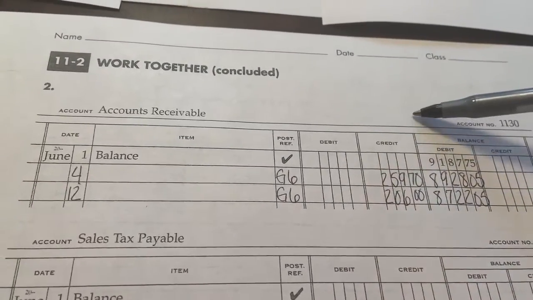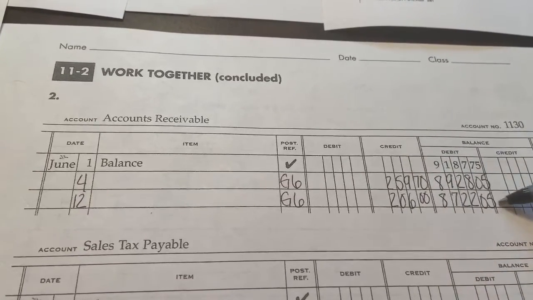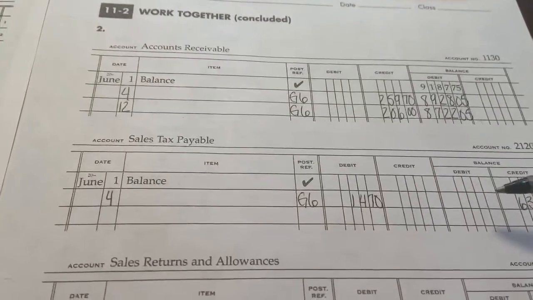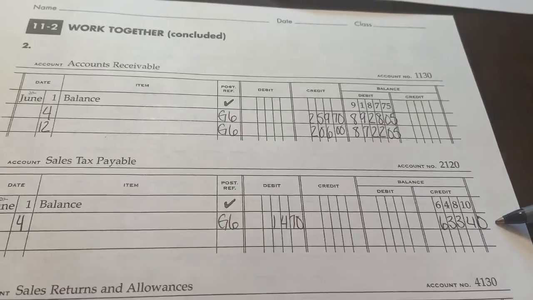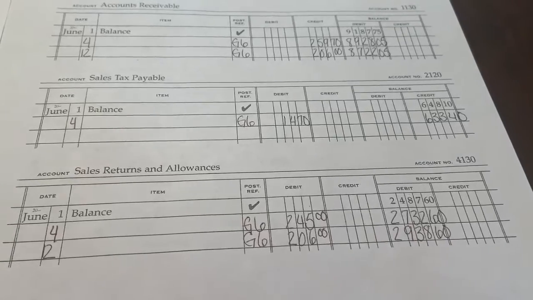So let me go over it again. Accounts receivable, we have 2 credits, $259.70 and $206 for our ending balance of $8,722.05. Sales tax payable, our credit balance is $633.40. Sales returns and allowances with the ending balance of $2,938.60.